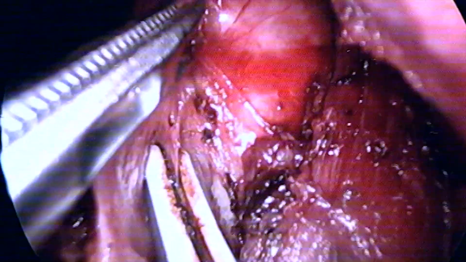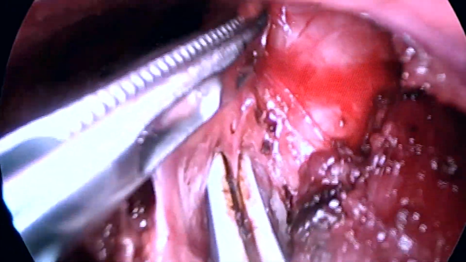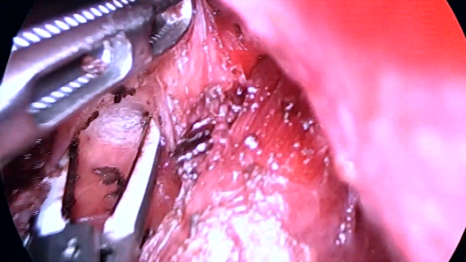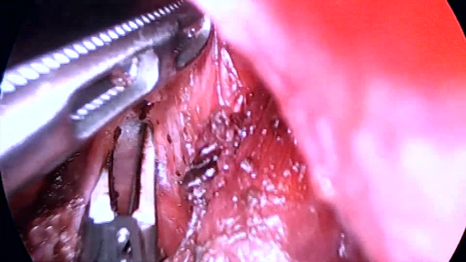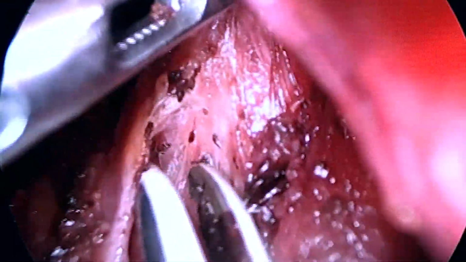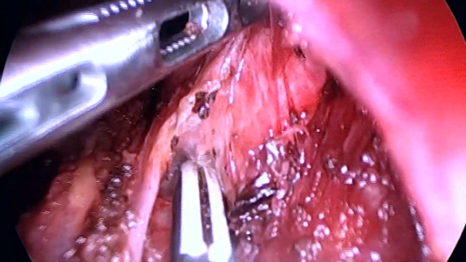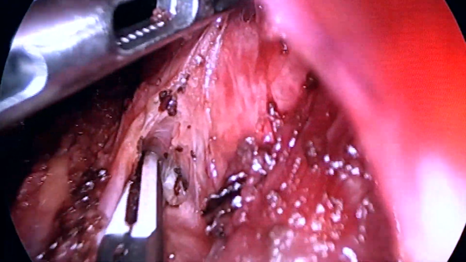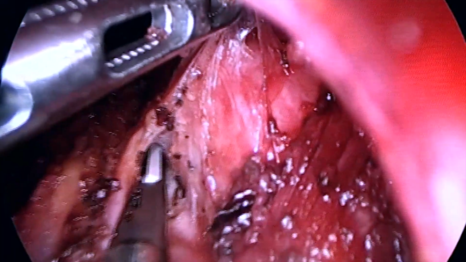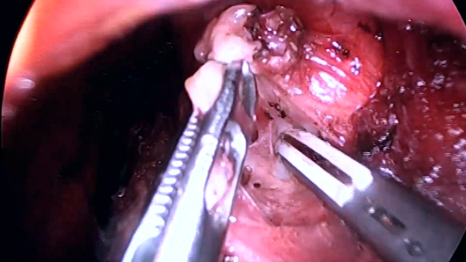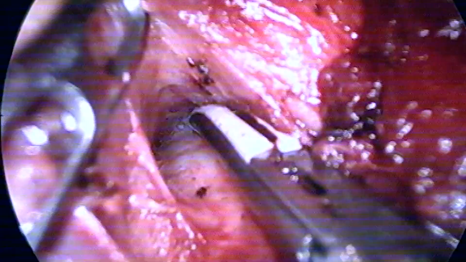This is followed by a more medial dissection in the avascular plane to expose the anterior tracheal wall. An energy device is very handy in this situation for dissection and maintaining the hemostasis.